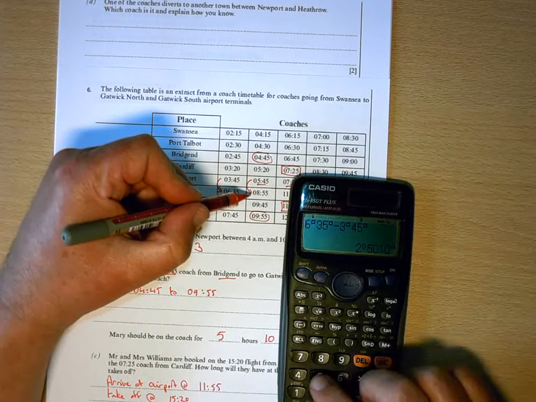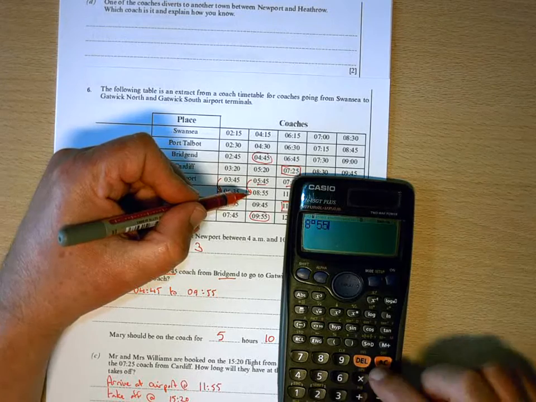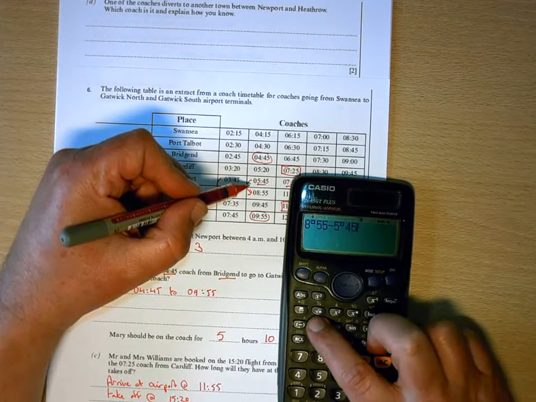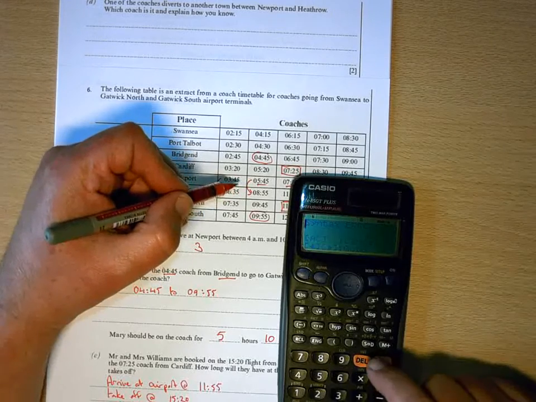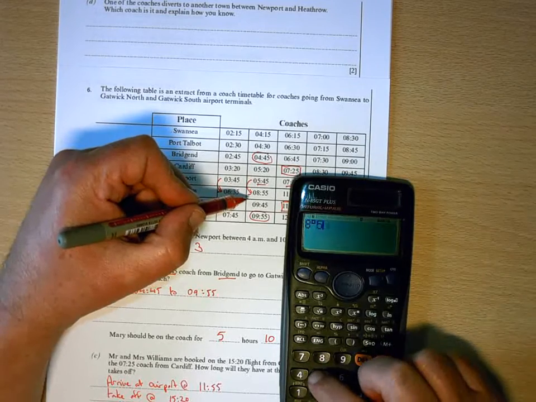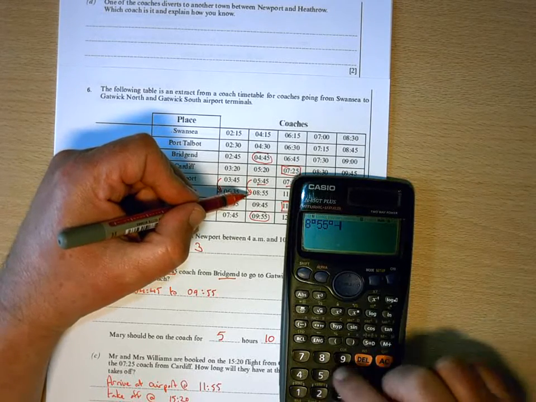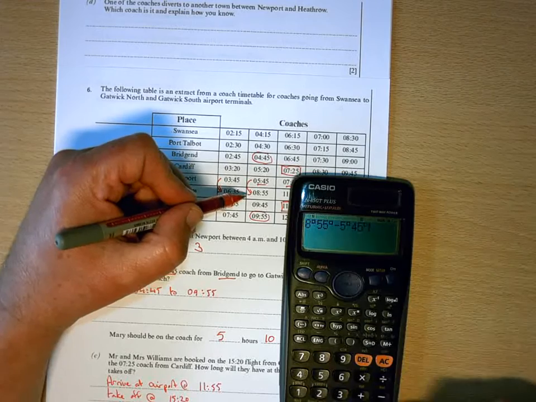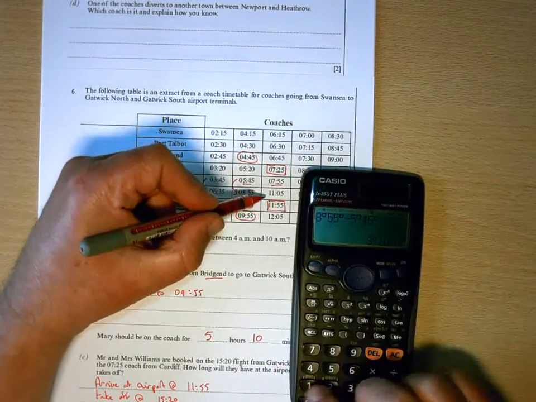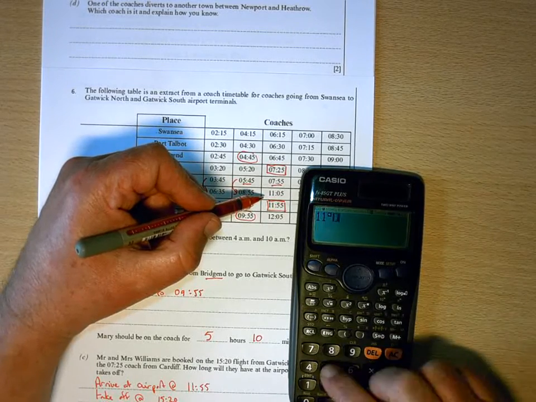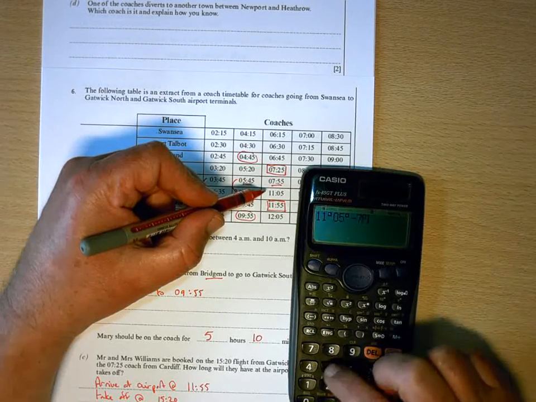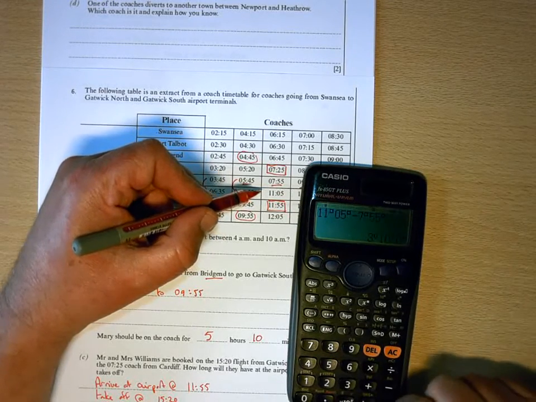This one, 8:55, take away 5:45, 3 hours 10. 11:05, take away 7:55, 3 hours 10.